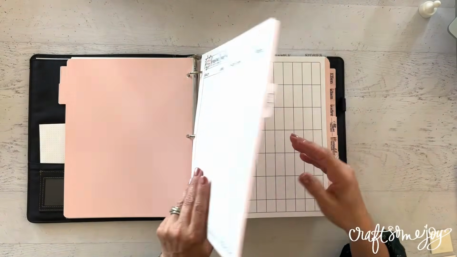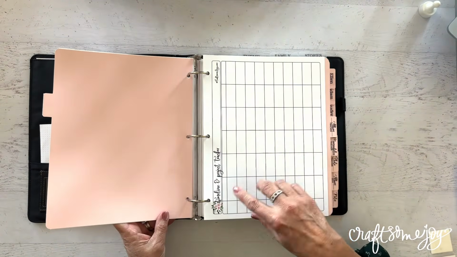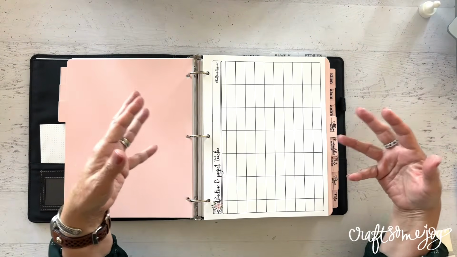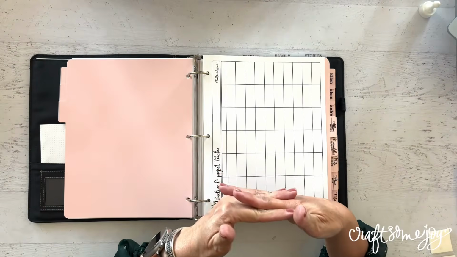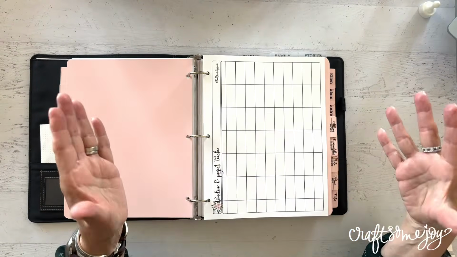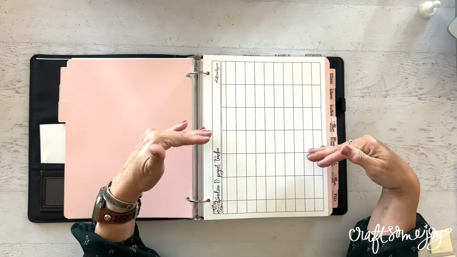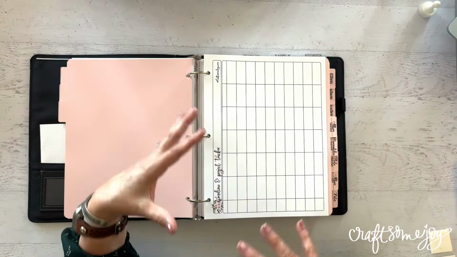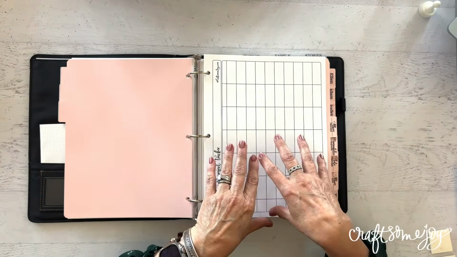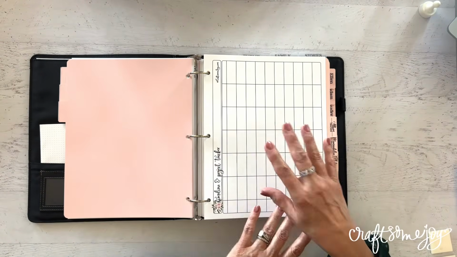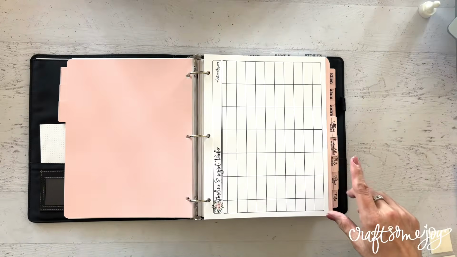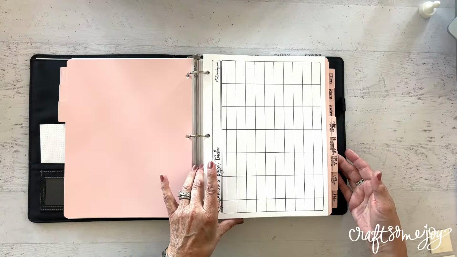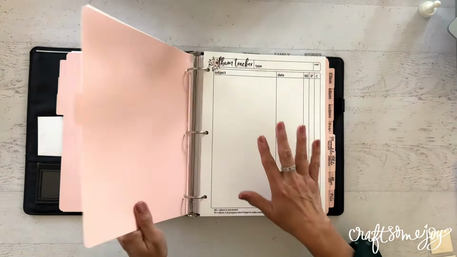Then there's a timeline tracker, and this is both timeline and project. What I realized was that timeline and project were both really kind of the same format. So I combined them. Again, simplify, the same form, the same thing. You have tons of different ways you can use this form. And I'm going to show you a few different ways to use this that I have set up in my album.